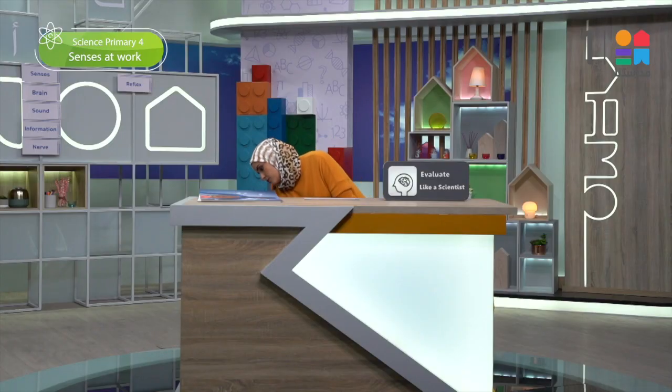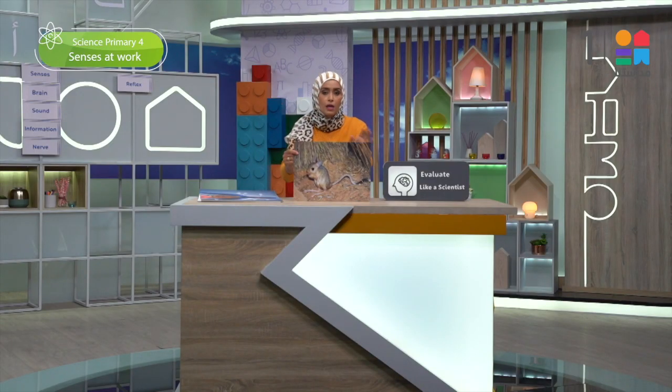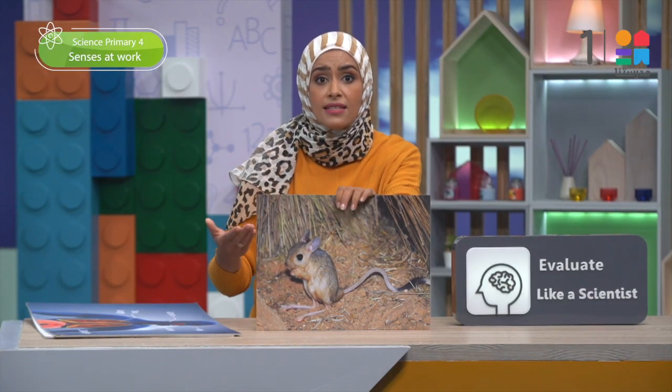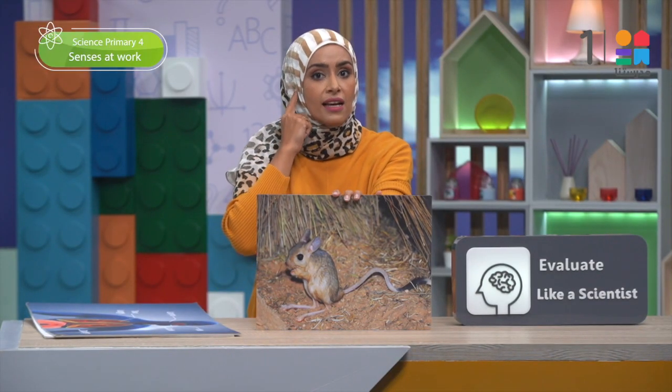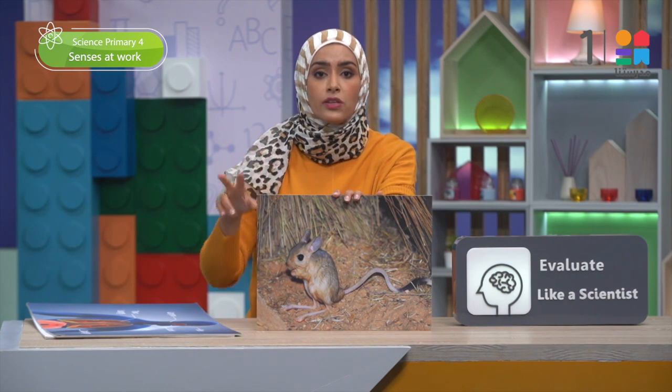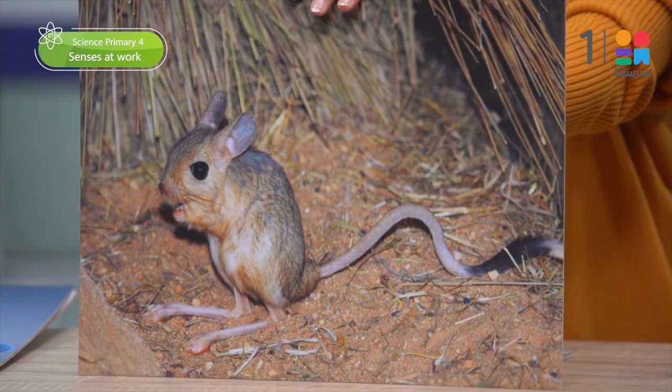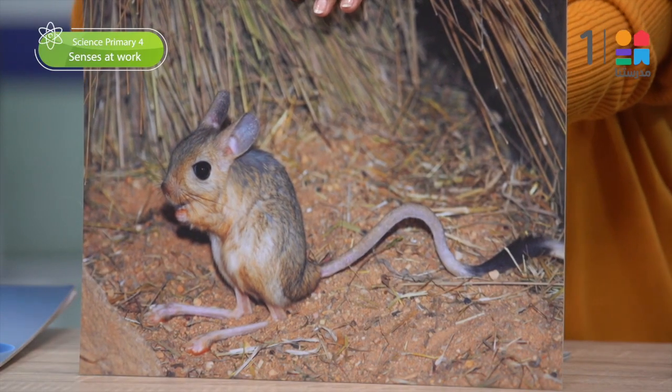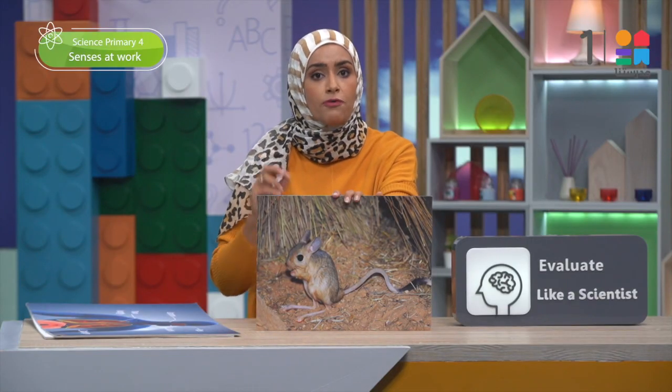We also saw the jerboa. And how it needs the sense of hearing and the nerves as they work together to alert the jerboa's legs to move very quickly and help it escape from danger.